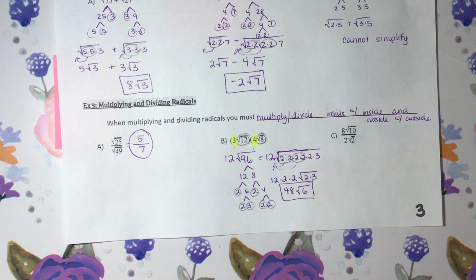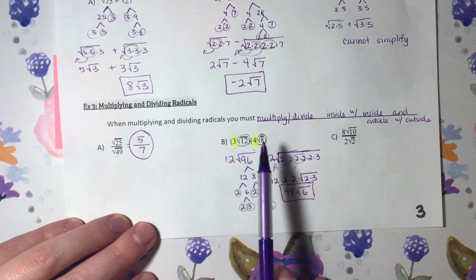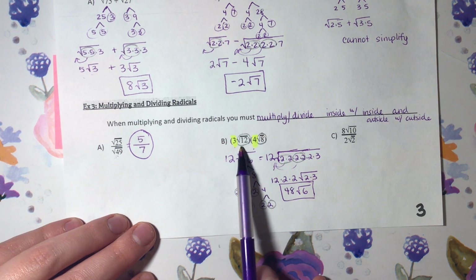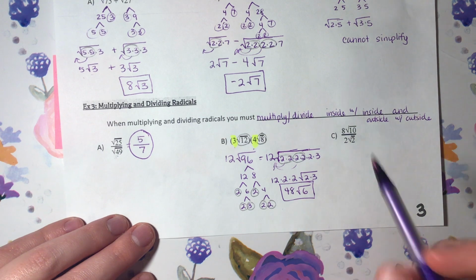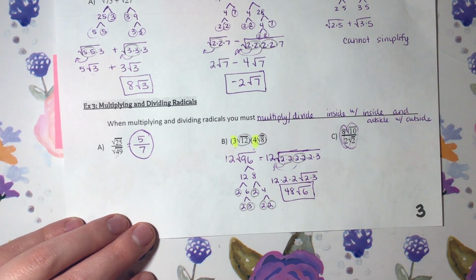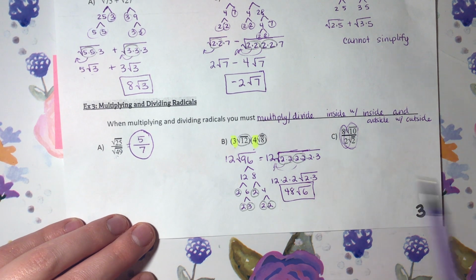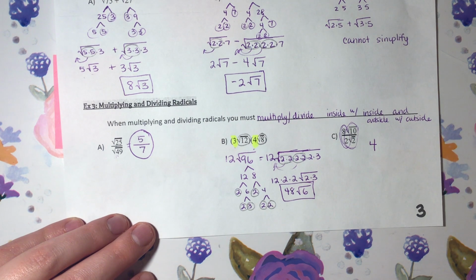For my final example, I'm still using the same properties that I used in this one. I keep the outside number with the outside number and the inside number with the inside number. So a fraction bar means division. I'm going to divide the 8 and the 2 and divide the square root 10 and the square root 2. So what is 8 divided by 2? That is 4, and it's staying on the outside of the radical.